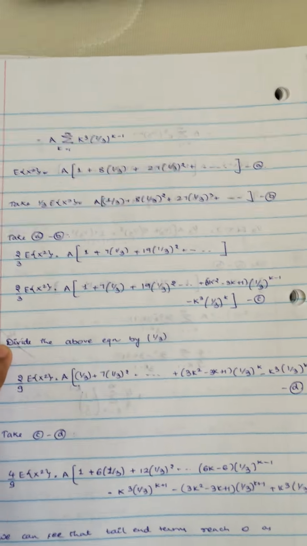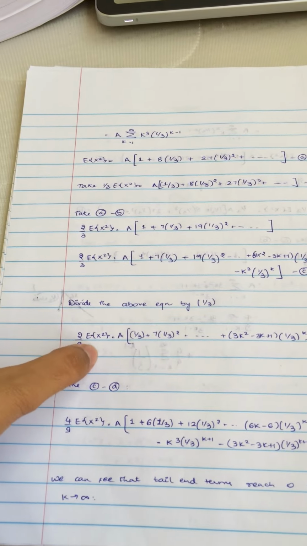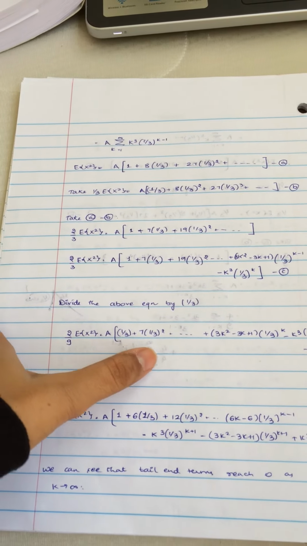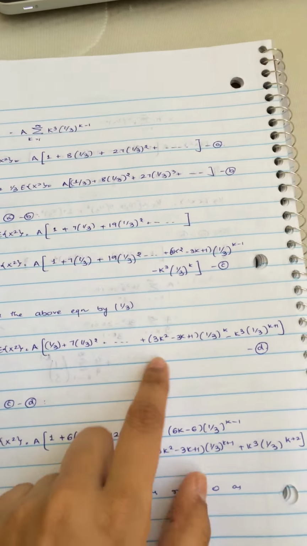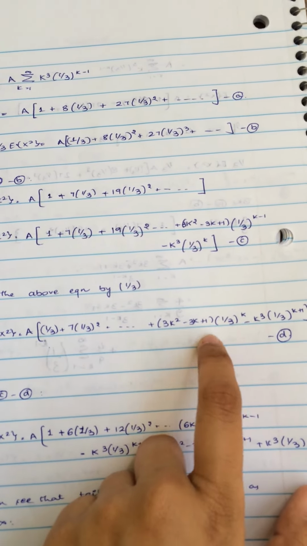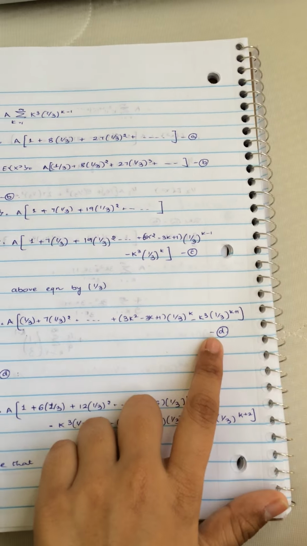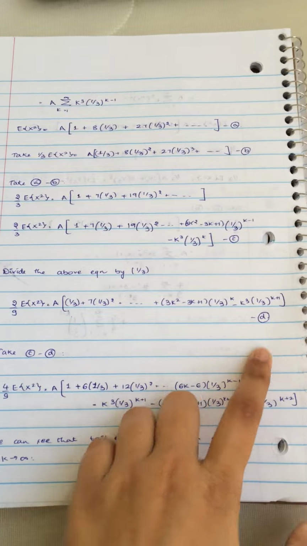So if we divide the equation C by 1 by 3 again on both sides, you will end up with 2 by 9 into E of x square, which is a into 1 by 3 plus 7 into 1 by 3 whole square, and similarly the tail terms will be 3k square minus 3k plus 1 into 1 by 3 whole to the power of k minus k cube into 1 by 3 whole to the power of k plus 1, which we have again taken as d.